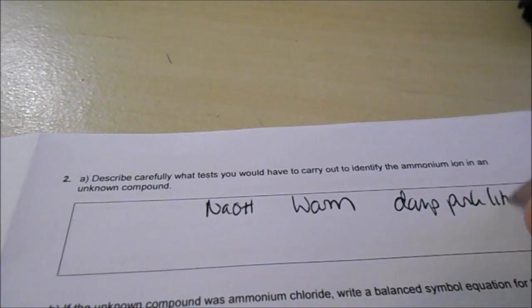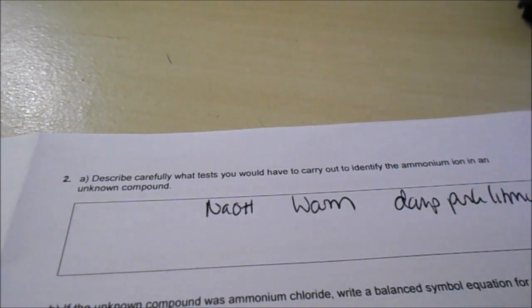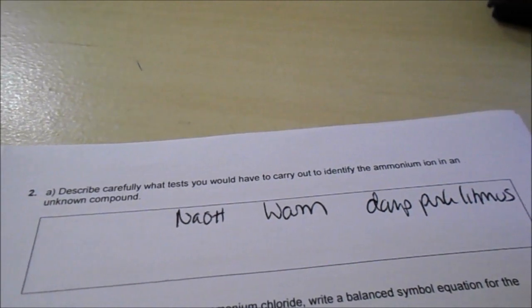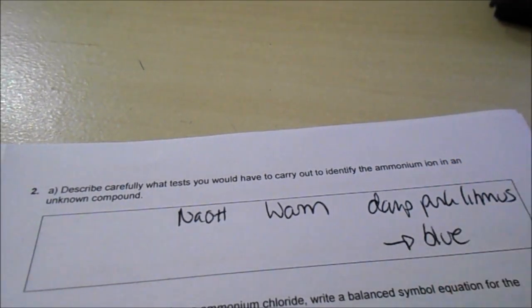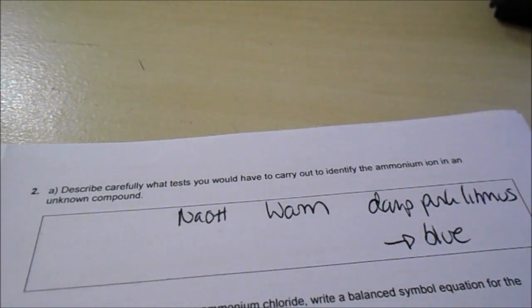It's always damp because otherwise the gas won't actually interact with the litmus paper. If it's damp, it will dissolve in the water a little bit. And the litmus is going to turn blue. So each of those bits is going to give you a mark there.